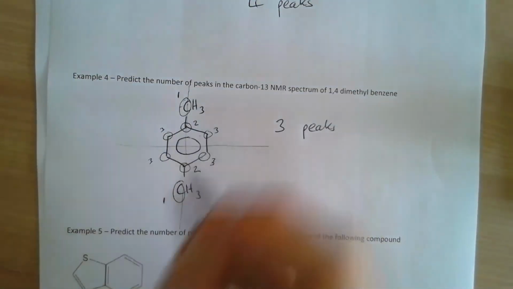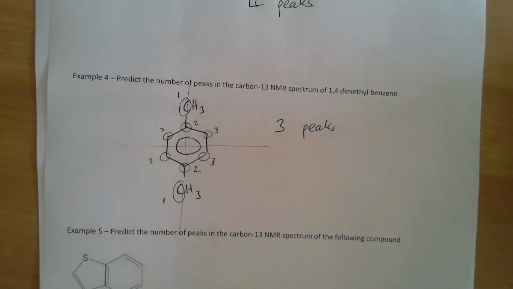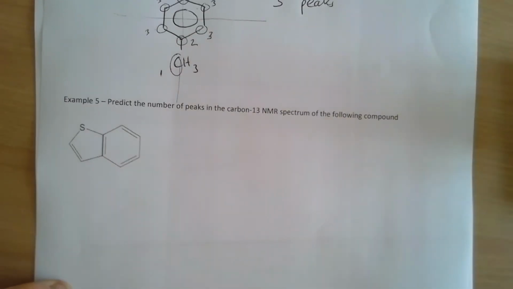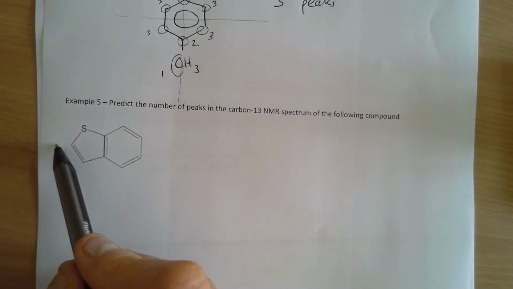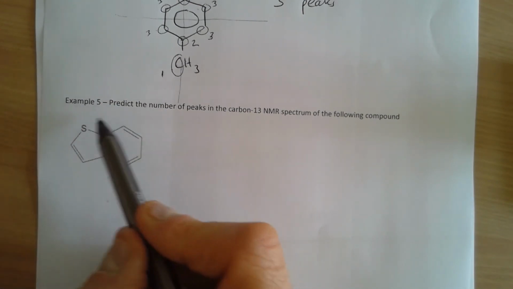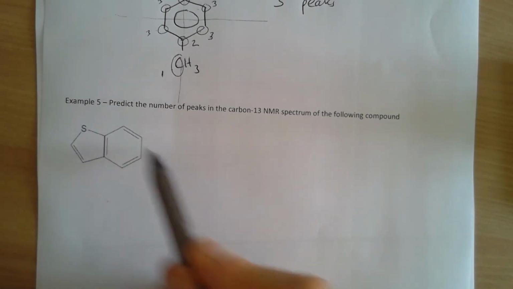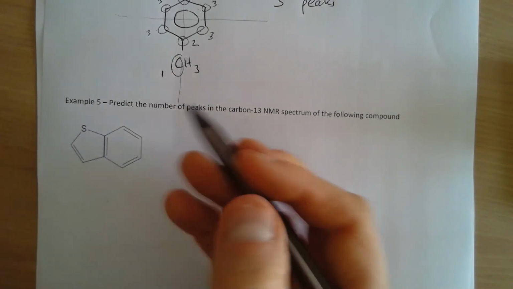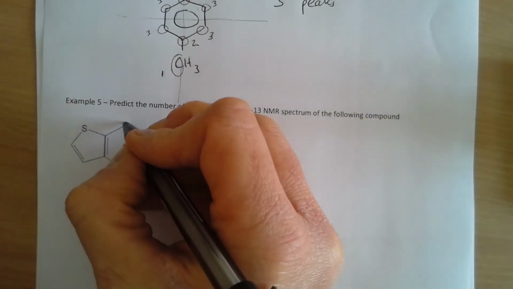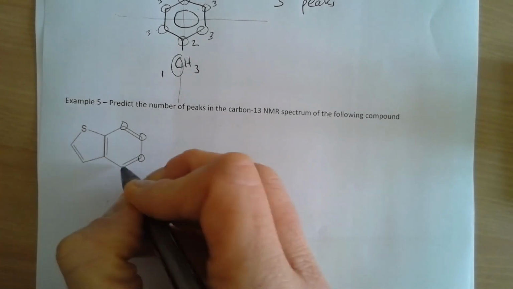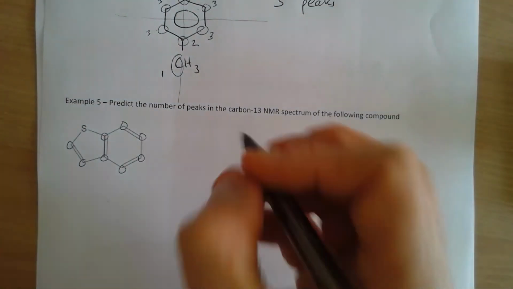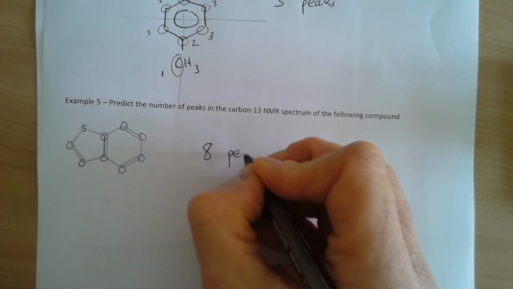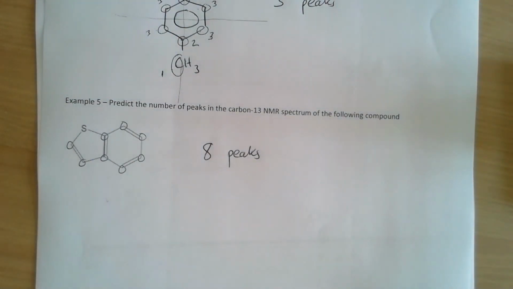If we have a look at this molecule down here, now because this is a sulfur atom and because of this double bond, there is in fact no line of symmetry I can find in this molecule. So we just really need to count the number of carbon atoms. 1, 2, 3, 4, 5, 6, 7, 8. So in this molecule we would expect to see 8 peaks in the carbon 13 NMR spectrum.